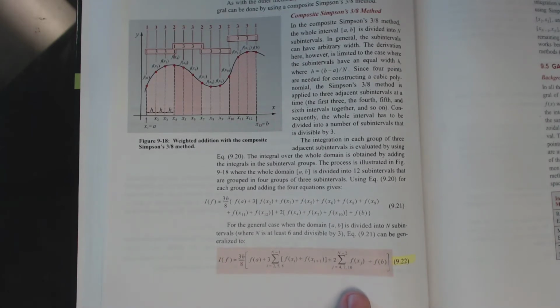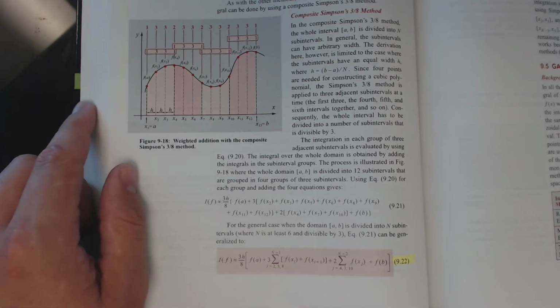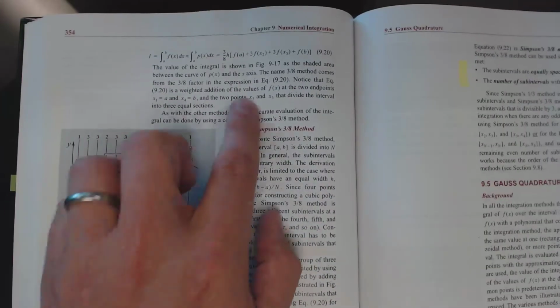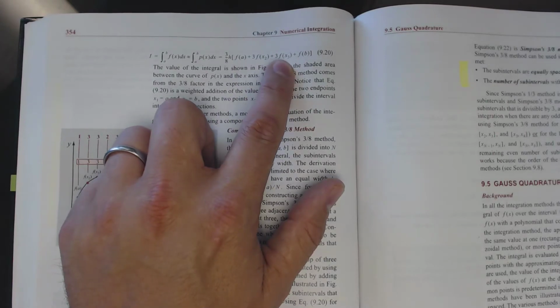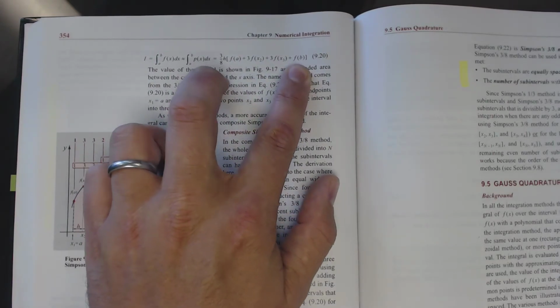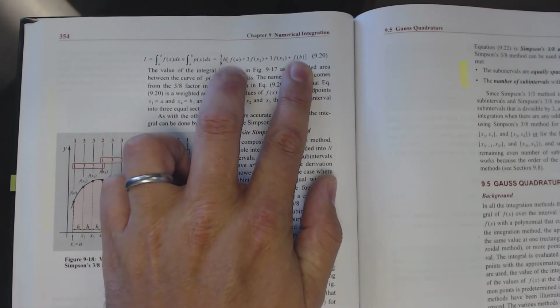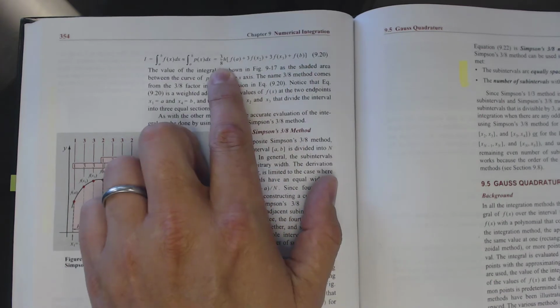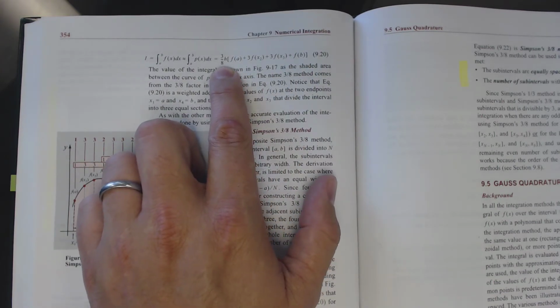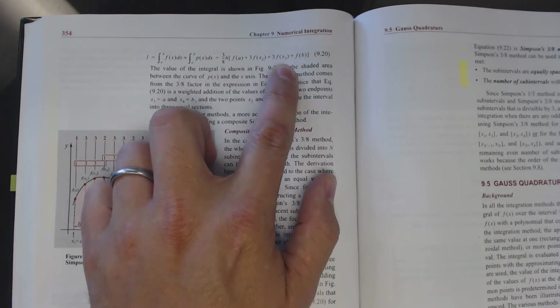So whereas Simpson's 1/3 rule had 1, 4, 1 coefficients, this rule now has, if you look up at the top, 1, 3, 3, 1. So 4 total input coefficients to make your cubic equation that you're fitting, all multiplied by 3/8 times h, thus the name. And then the interior components are 1, 3, 3, 1.